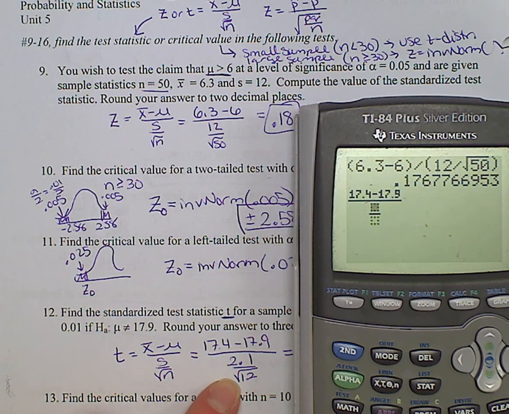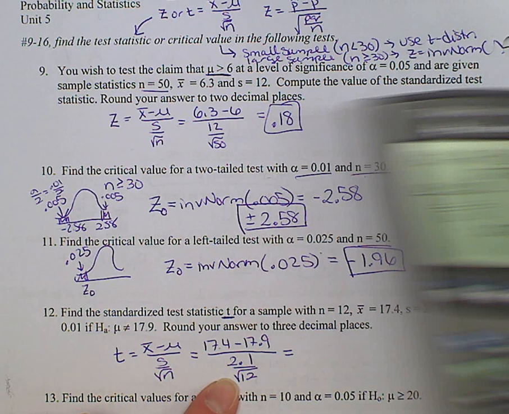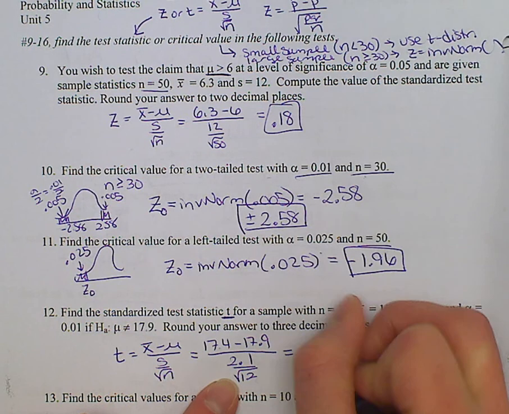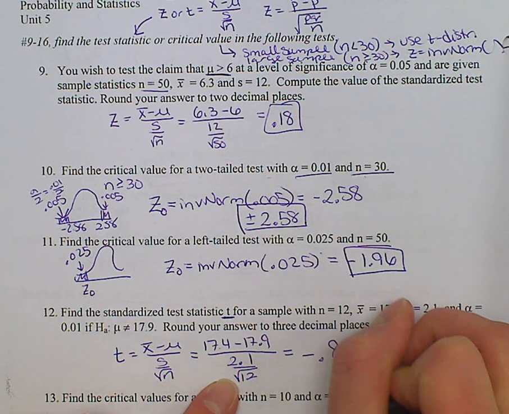This is the way that we write it on paper. So if you calculate it this way, that's fine. And we get negative 0.825 to 3 decimal places.